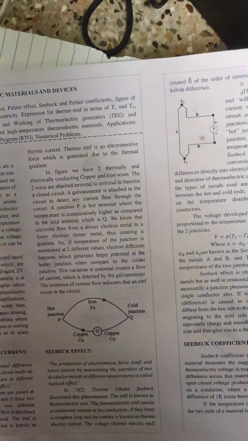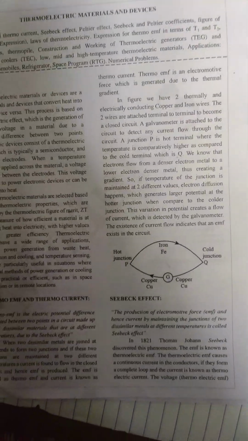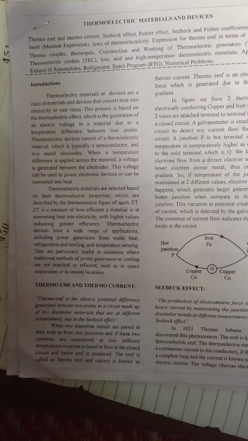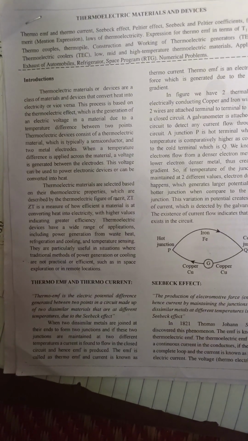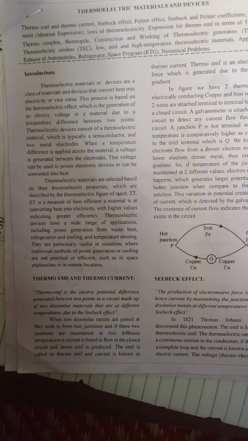Let's go. Thermo EMF and thermocurrent would be asked. Thermo EMF is an electric potential difference generated between two points in a circuit made up of two dissimilar metals at different temperatures due to the Seebeck effect.